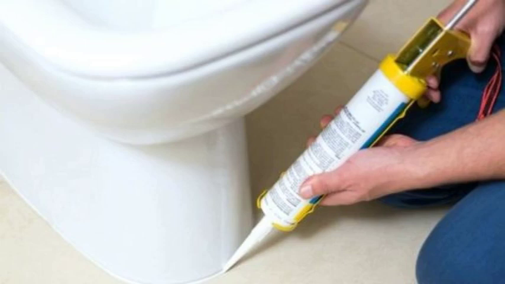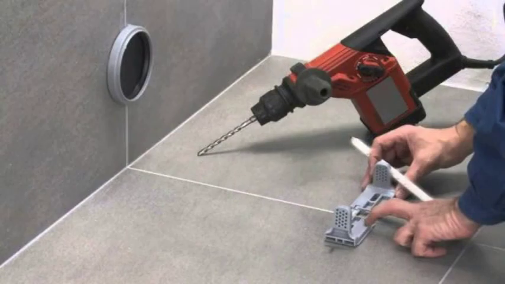Inspect the flange. Check the flange and replace it if necessary. Secure the flange. Use silicone or epoxy to secure the flange to the floor. Reinstall the toilet. Place the toilet back on the flange and tighten the bolts. Reconnect the water supply and tank.